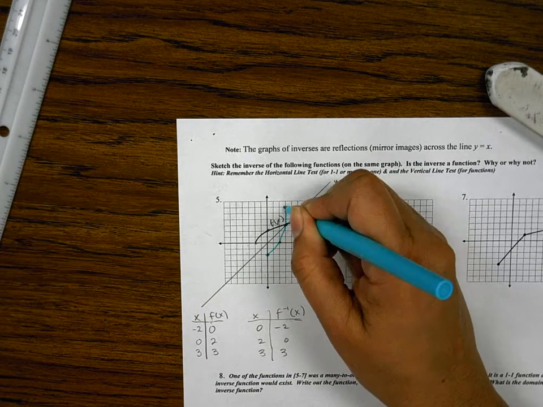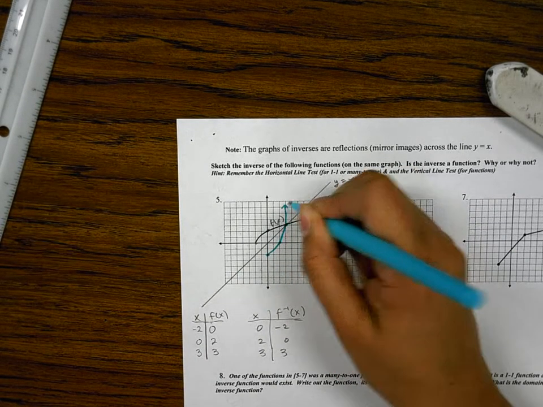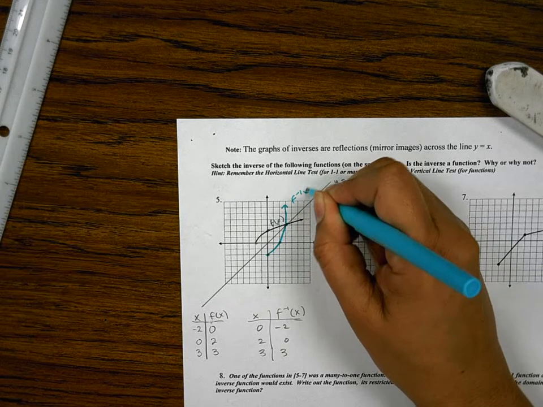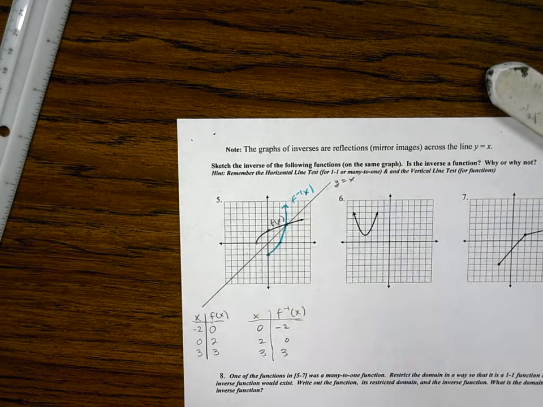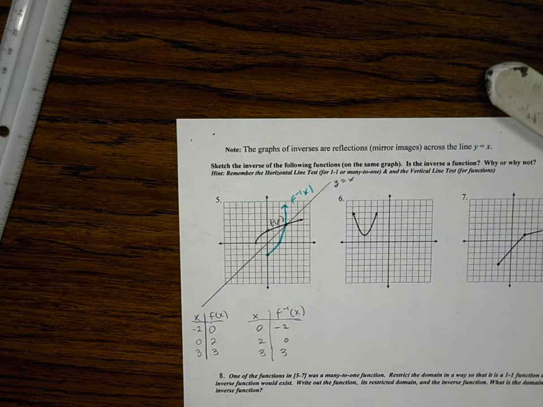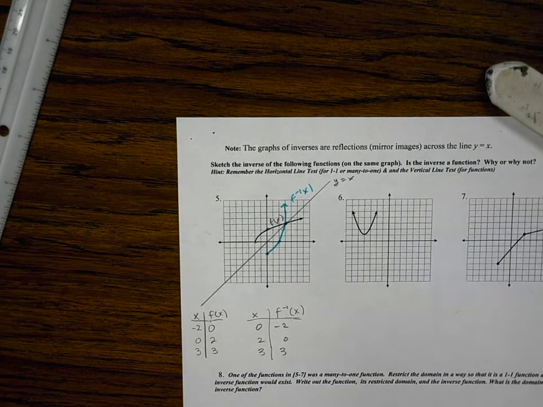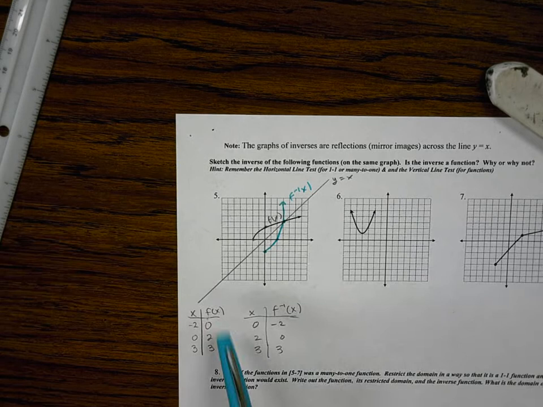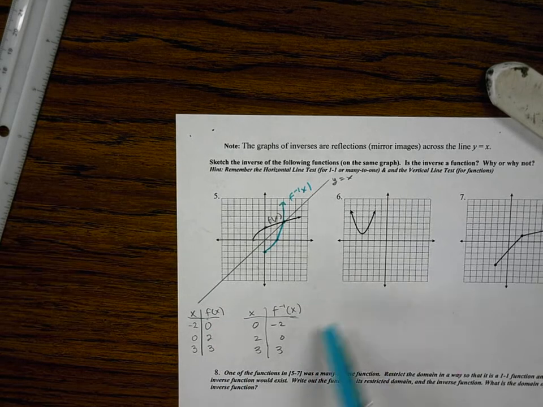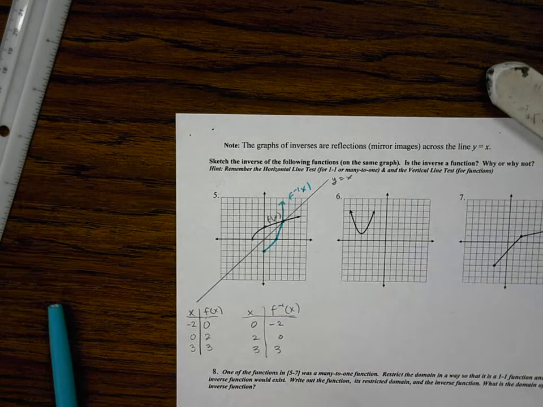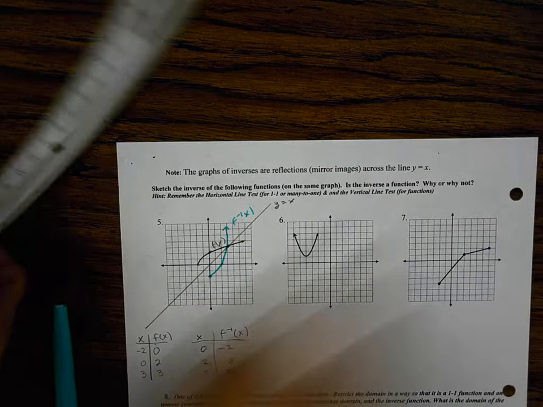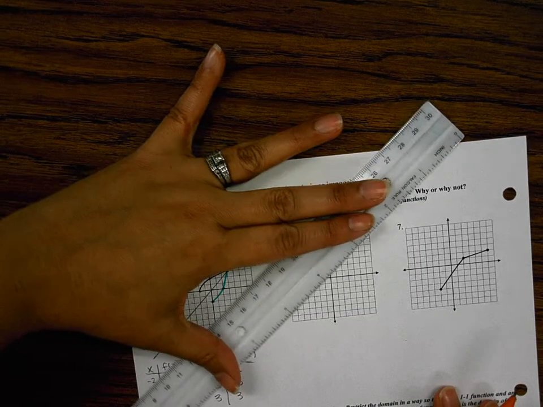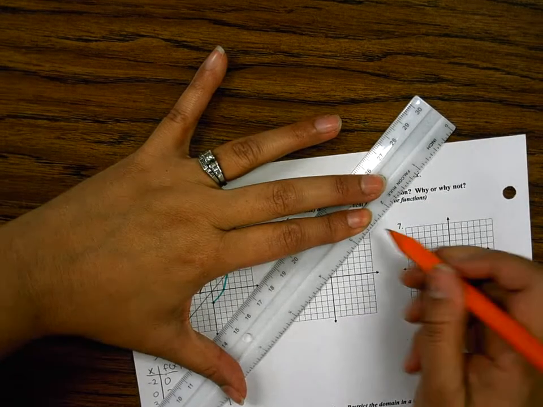And we know that it should curve like that, but going upward. And there is my f inverse function. All right, makes sense? Okay, so again, when they don't give you a function that you can work with, t-chart it, flip them around, plot them, and you should end up with your inverse function. All right, next one.